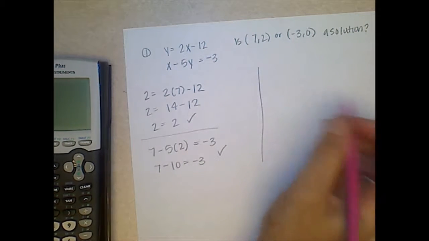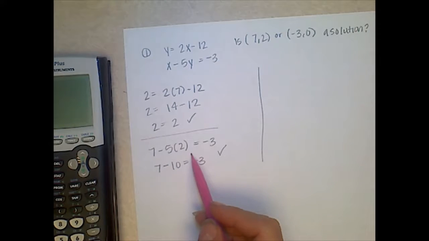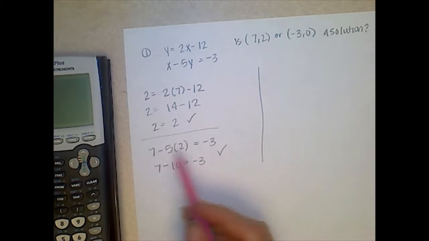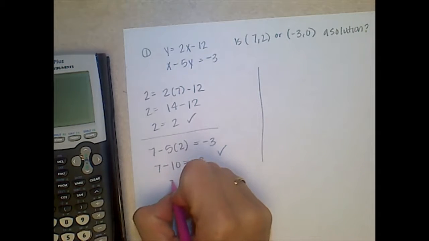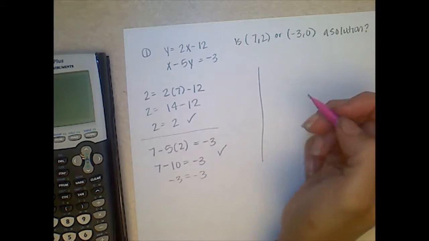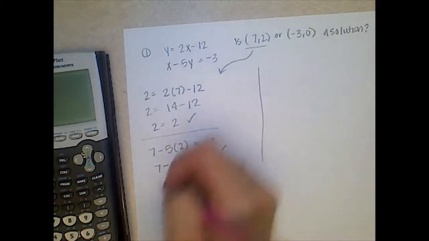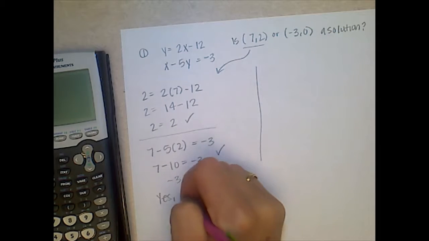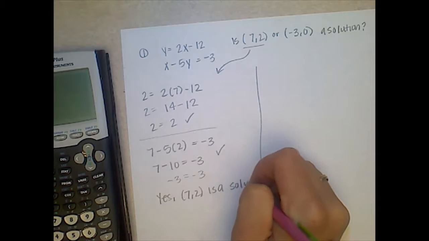When you see me do that math, I plug 2 in for y and 7 in for x. When I do that, I get a statement that's true. Negative 3 does equal negative 3. So (7,2) is a solution. So yes, (7,2) is a solution.